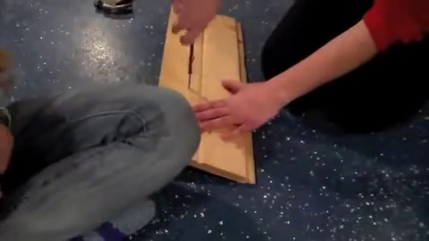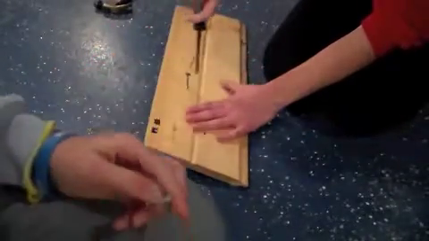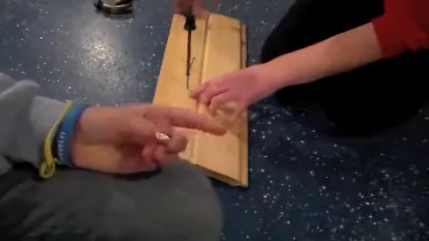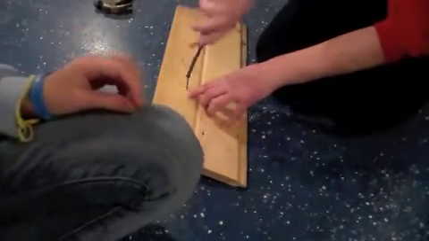The nail is completely smooth, and the screw has these ridges, so it stays in and it doesn't just pull out. It's used for holding more hefty materials together, like 2 pieces of wood.